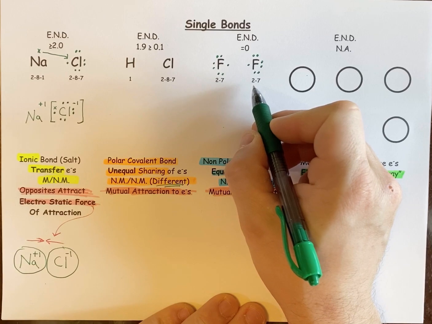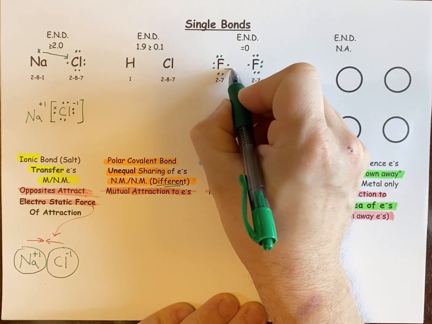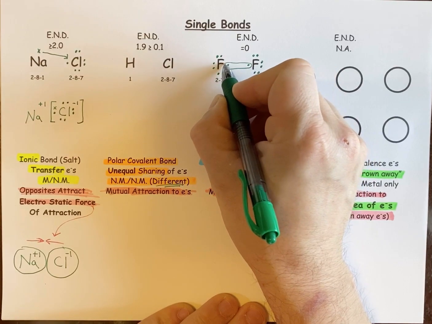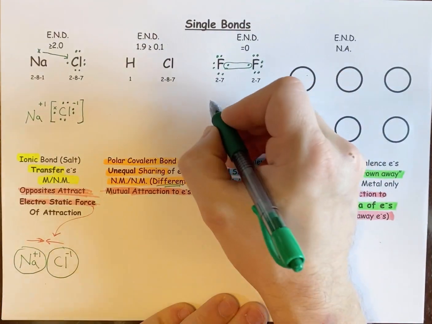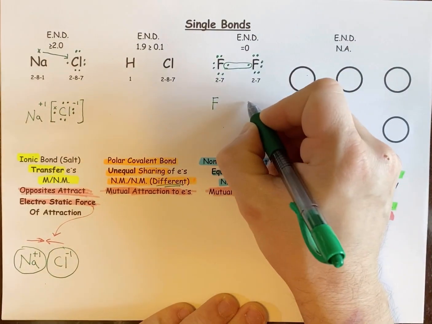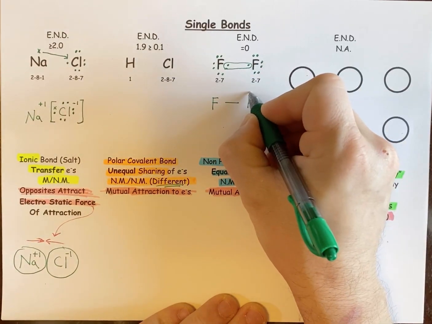Neither one of them has a stronger electronegativity, so it can't take it away from the other one. So instead of transfer, we get sharing. So we use a circle to show the sharing. When we clean it up, it's going to look like this. The electrons that got circled become the bond.